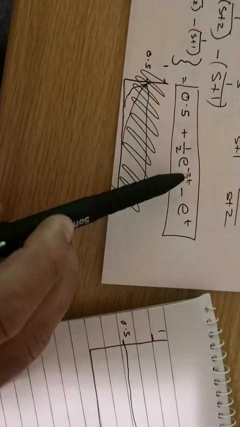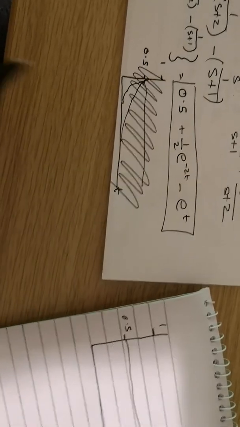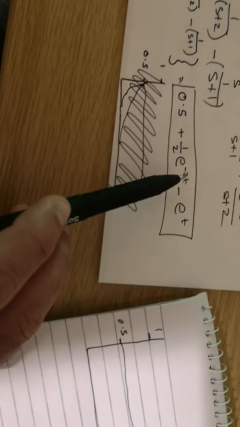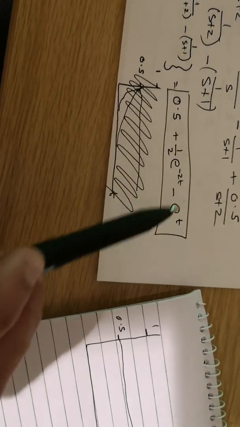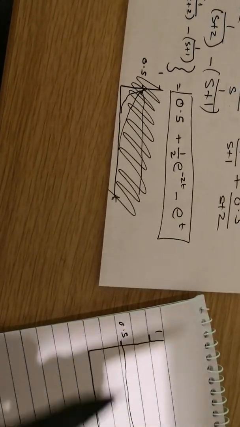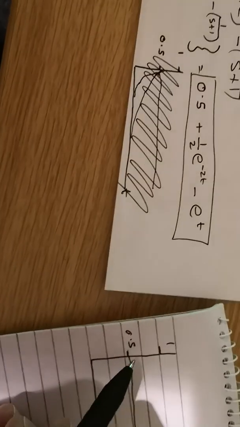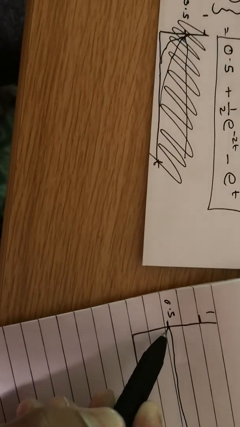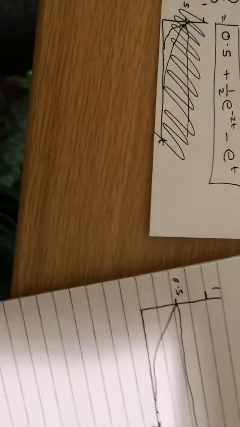Okay, 0.5, that's your step input. Then you've got your half times the exponential of minus 2t. Now, the bigger the multiplication factor in front of t, the longer the decay. Because it's a minus t, it's going to be a decay. So you start off from here, half, and it's going to be a slow decay. I'm exaggerating, by the way, just to make a point.